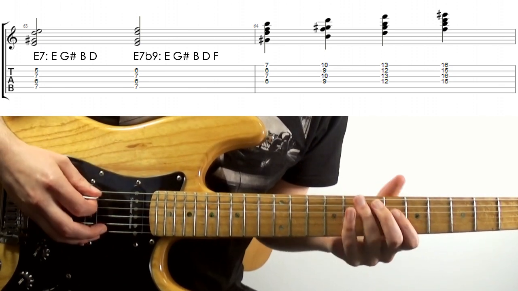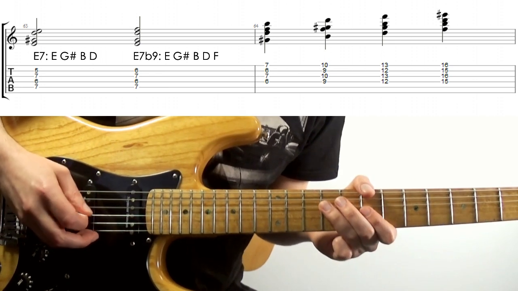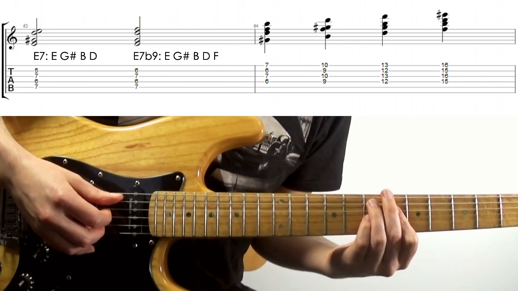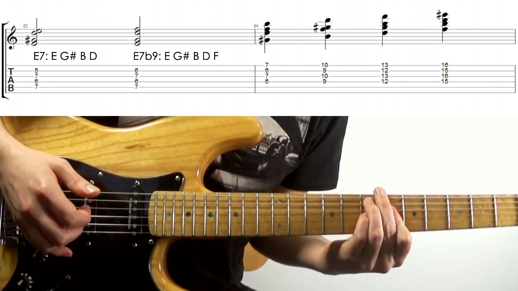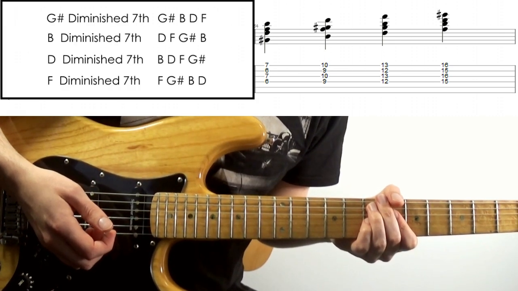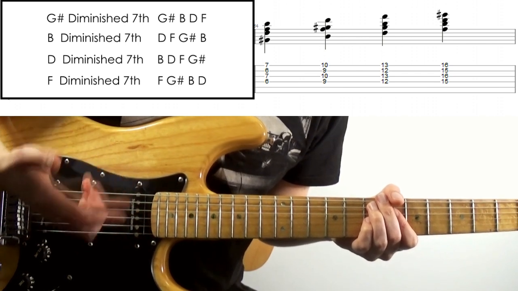Now if we extend this further, it becomes a sort of ninth. We get E, G sharp, B, D, F, which gives us an E dominant 7 flat 9. The group of notes G sharp, B, D and F actually form a diminished seventh. This is an odd little chord. All the intervals are a minor third away from each other.